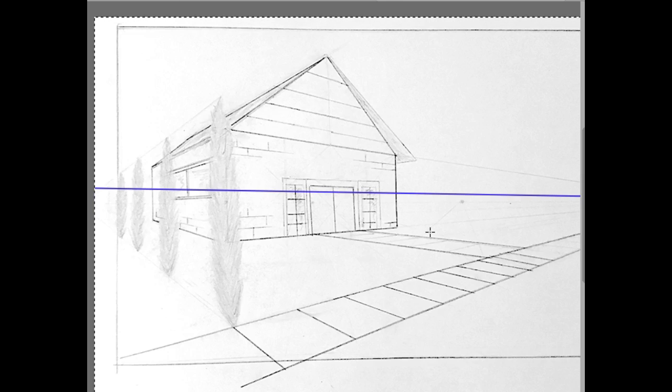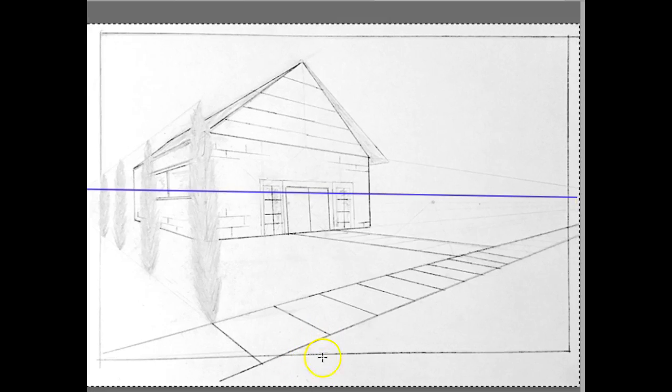Okay, so that's the main thing here is I would work on it and maybe fill out your composition just a little bit more anywhere you have an empty space. You can always add something to it.